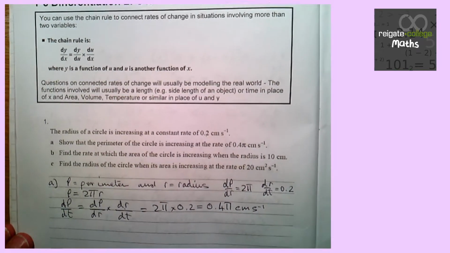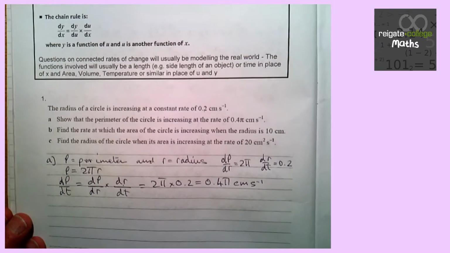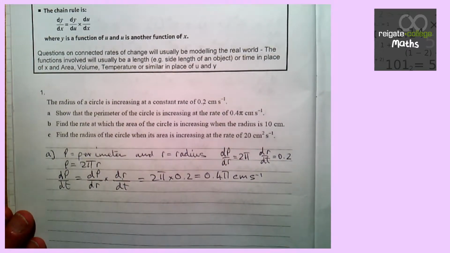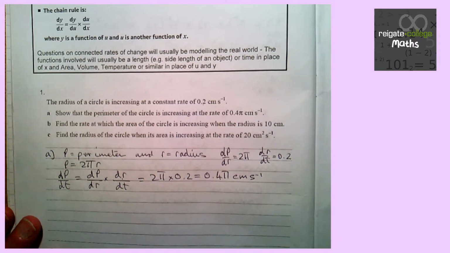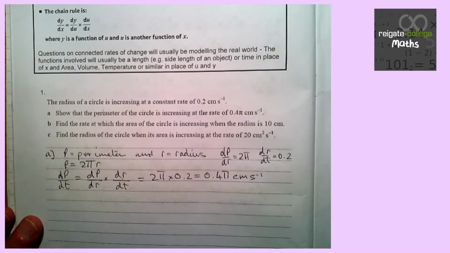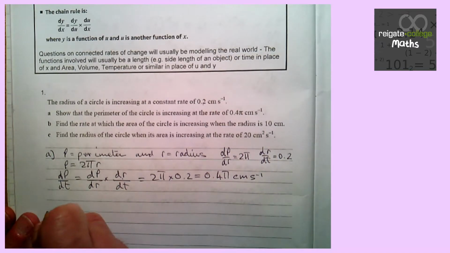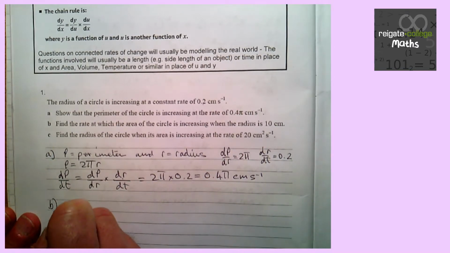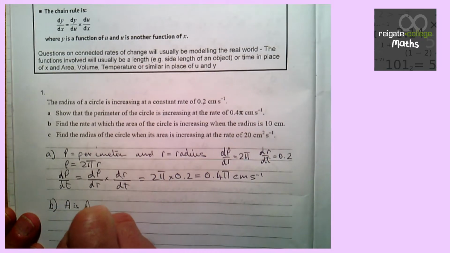Find the rate at which the area of the circle is increasing when the radius is 10 centimeters. So now we want the area. So we're going to say for B, A is area.